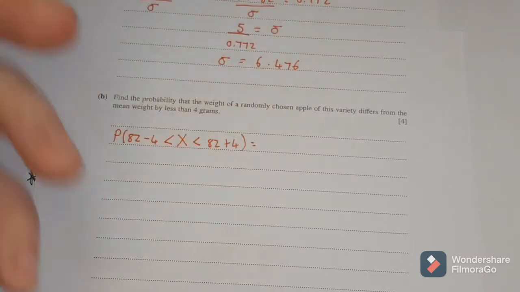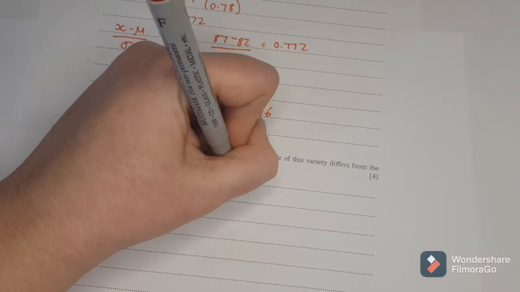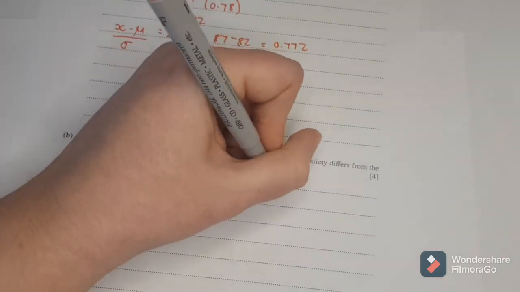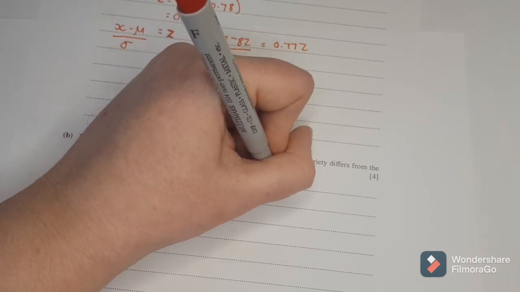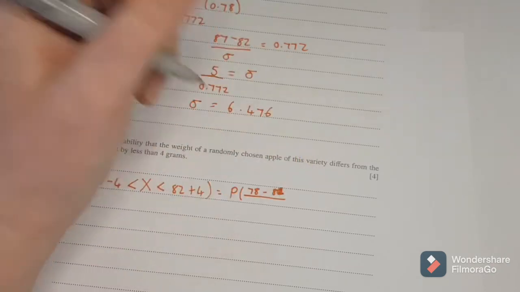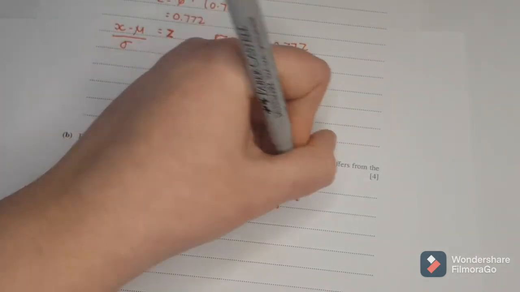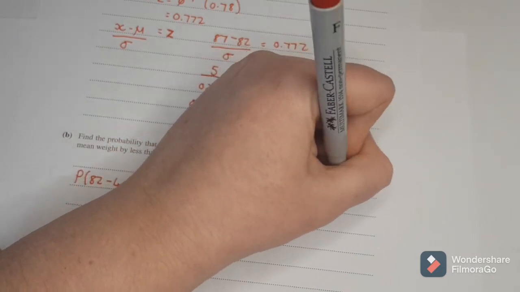Then I can do exactly what I normally would have done and standardize the variables, minusing the mean over the standard deviation that I just worked out to get my z value.